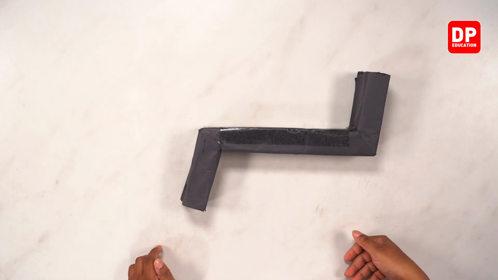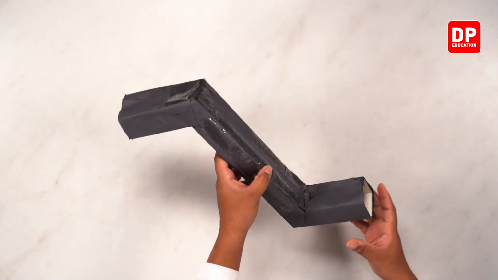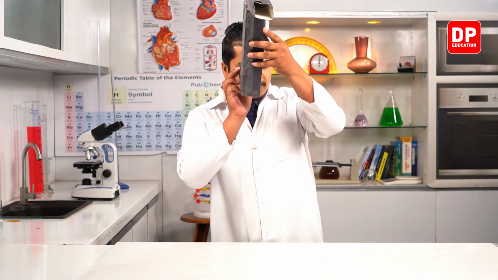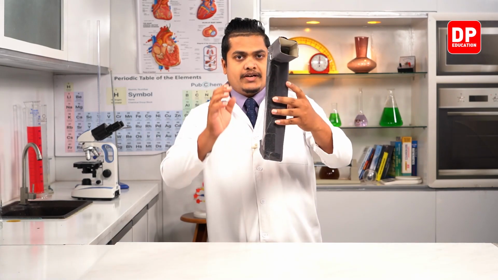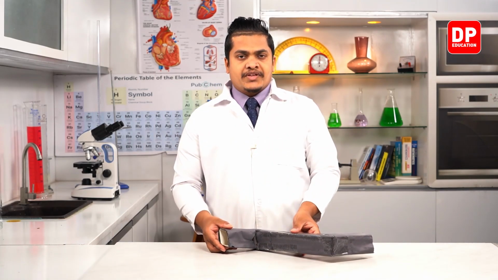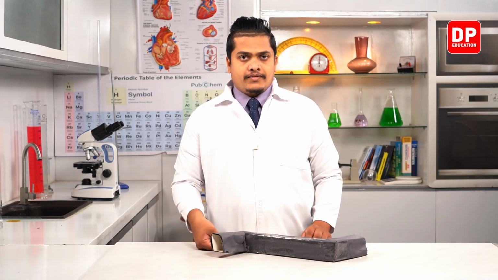the other side. So what you have to do here is just take the periscope and observe it like this, right? When you observe it like this, you can see the things which are located in the other direction. So these periscopes are widely used in submarines, right? And also sometimes in ships.